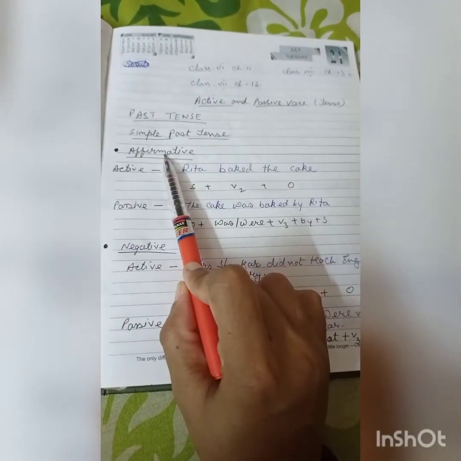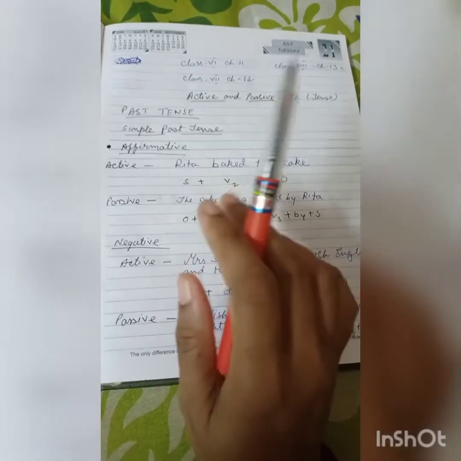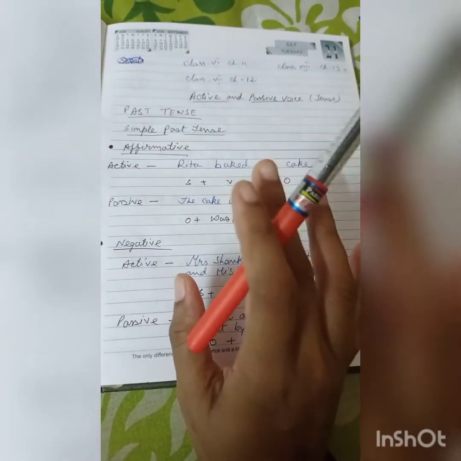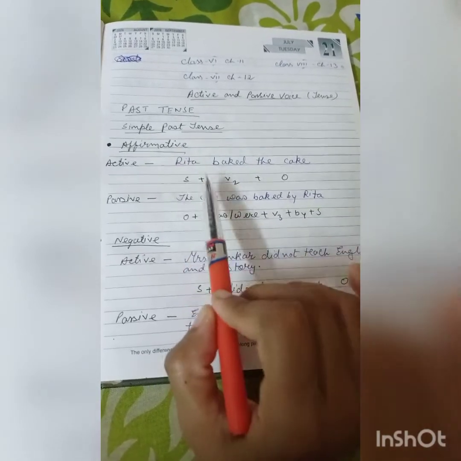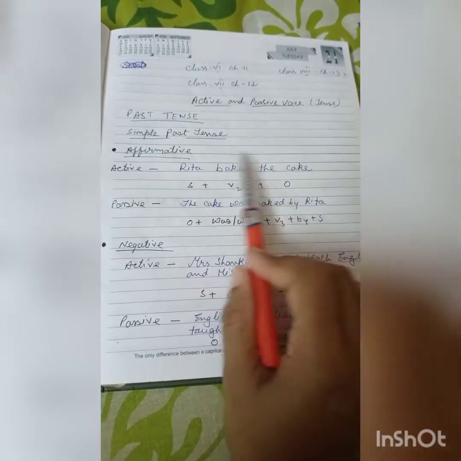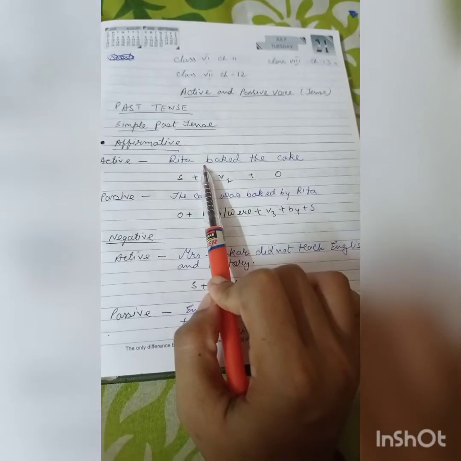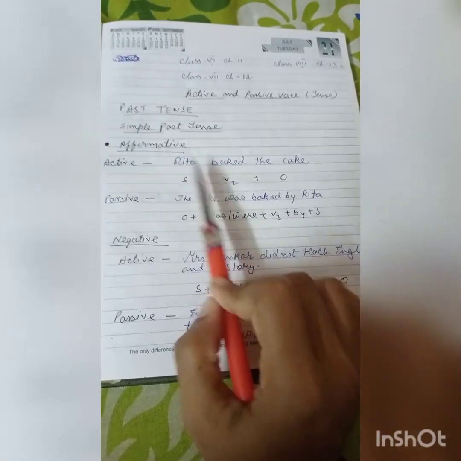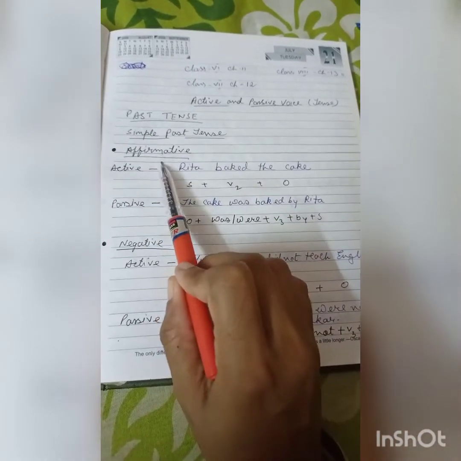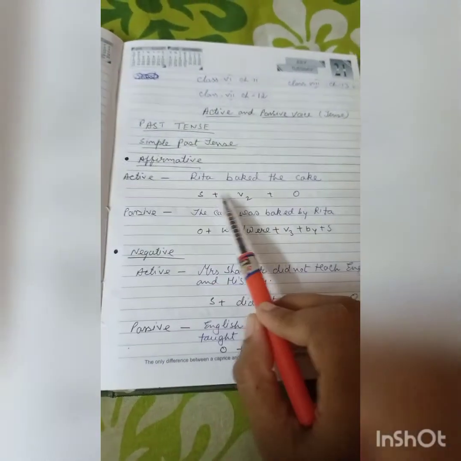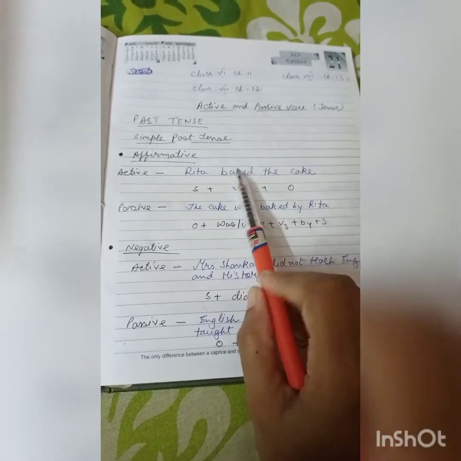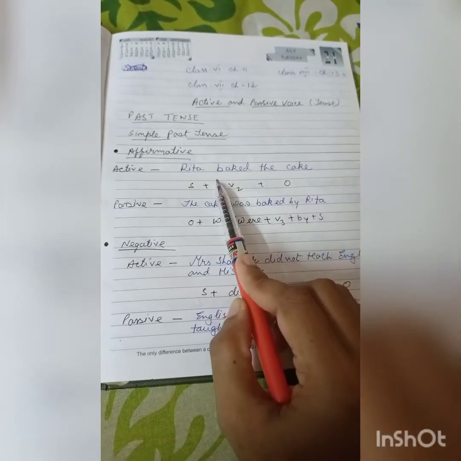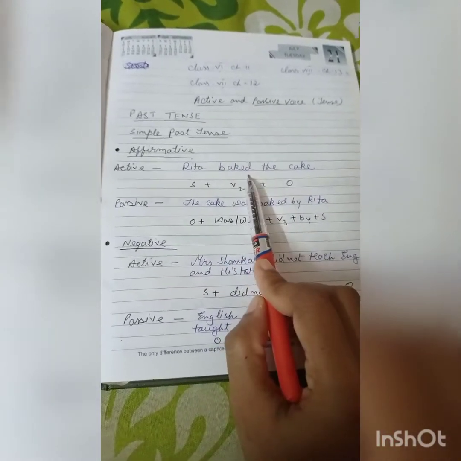Now come to, as usual, affirmative. If you have understood simple present tense, then it will be very easy to understand simple past tense. I have kept the same example over here also so that you can understand very easily. The simple past tense affirmative. In active, in present tense it was Rita bakes the cake. Here I have changed the present tense into past tense, that is baked.